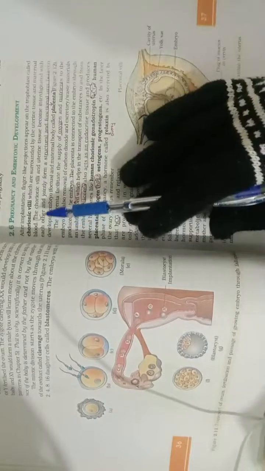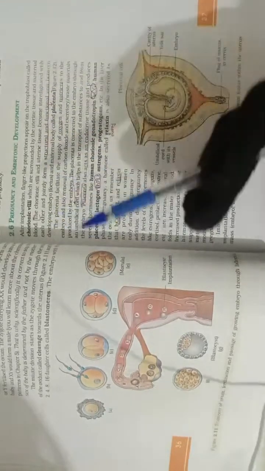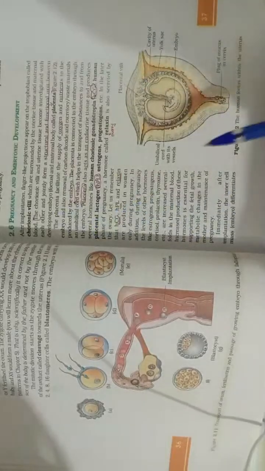Pregnancy and embryo development after implantation. After implantation, finger-like projections appear on the trophoblast called chorionic villi, which are surrounded by the uterine tissue and maternal blood.